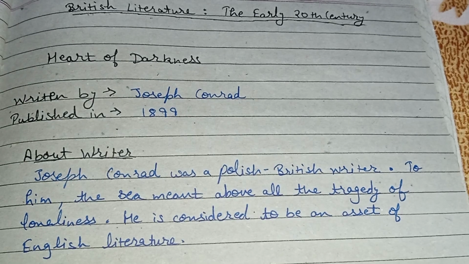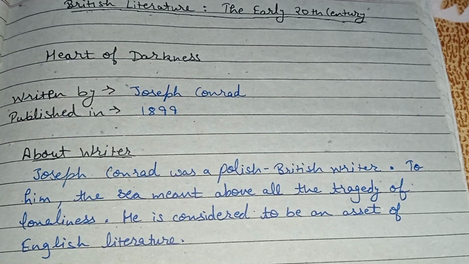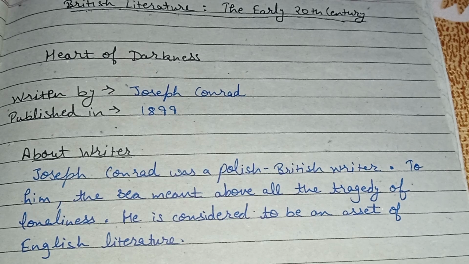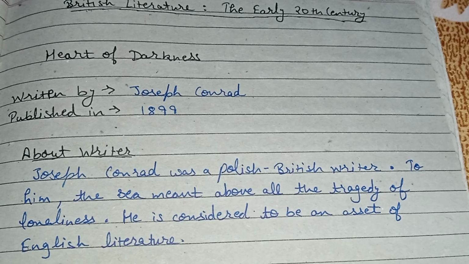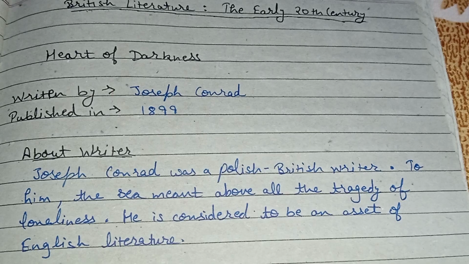Some of the important themes are the absurdity of evil, hollowness, futility, dark side of human nature, disillusionment of civilization, colonialism, lack of truth, work, racism, etc. Imperialism is the important theme.